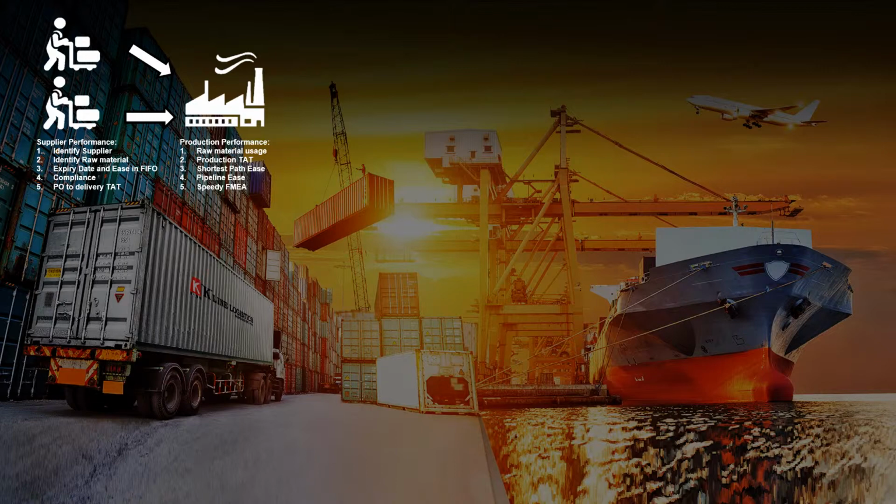But if a barcode is assigned to each supplier, a barcode or QR code is basically the information stored in a coded format. It can be the name of the supplier, the identification, or the location of the supplier. On the basis of which a production unit can identify the supplier, identify the raw material, identify the expiry date, identify the compliances of the supplier, and so on and so forth.